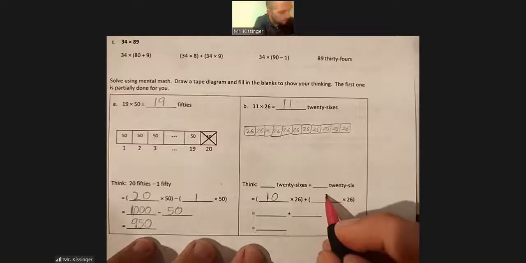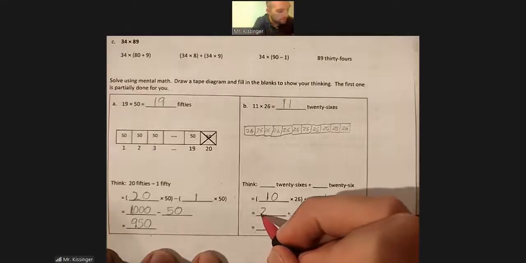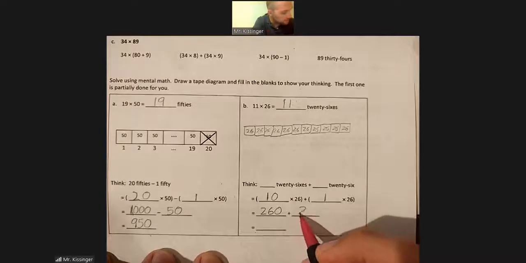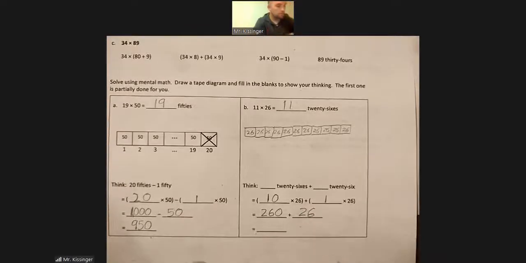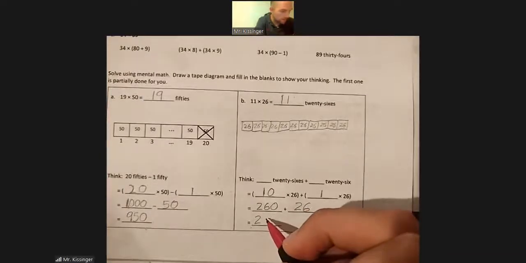And then we're going to add one more 26 to make 11 26s. So 26 times 10 is 260. We add our 0 on the end. And then plus 1 times 26 is 26. 260 plus 26 is 286.